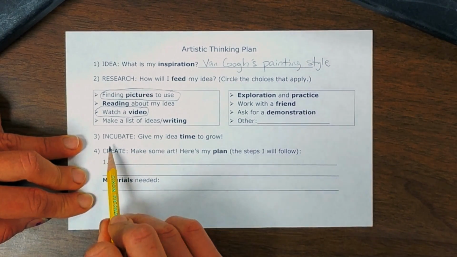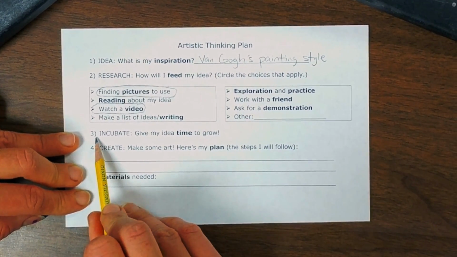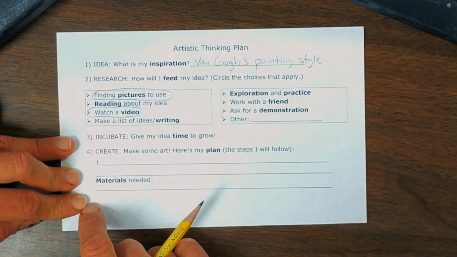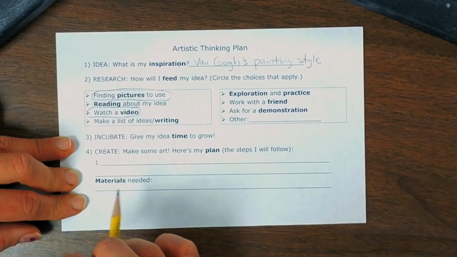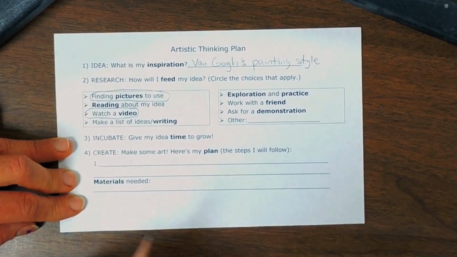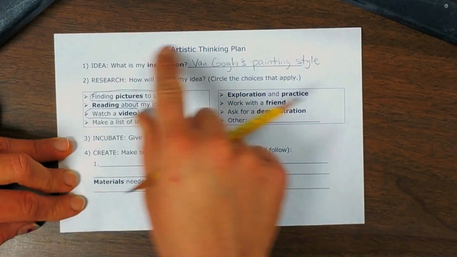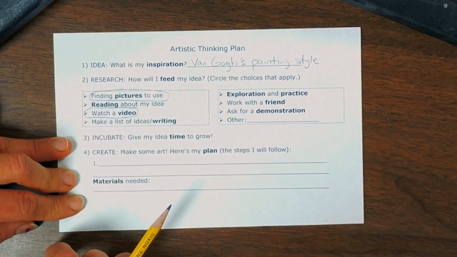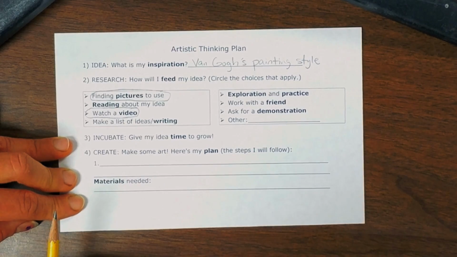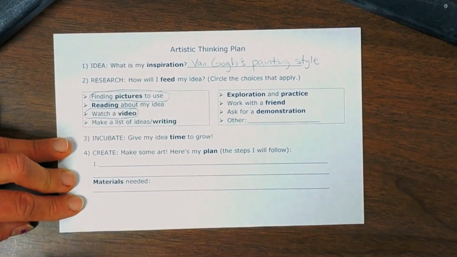And then I need to give my idea time to grow. So that incubate step number 3 is where you give your idea time to grow. And you have to do that before you get to art class. That's where this gets a little tricky, because if you fill this in an art class, I'm going to be assuming and hoping that you've already thought about the top part before you got to my class. You've already done your research at home, you've already given it time to grow at home, because if you wait till art class, you don't have time to do that step.